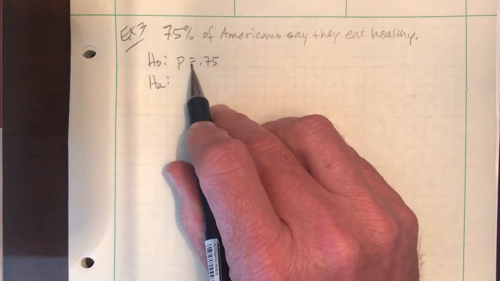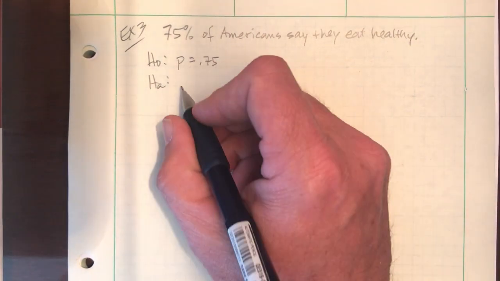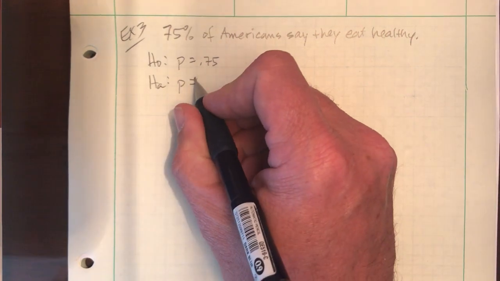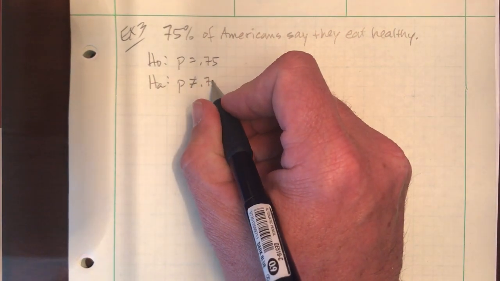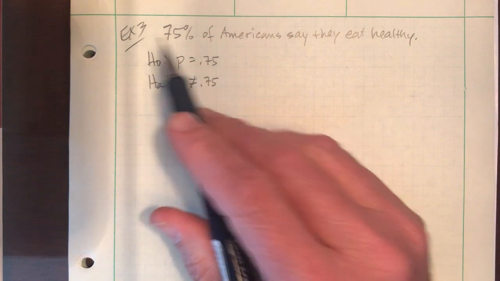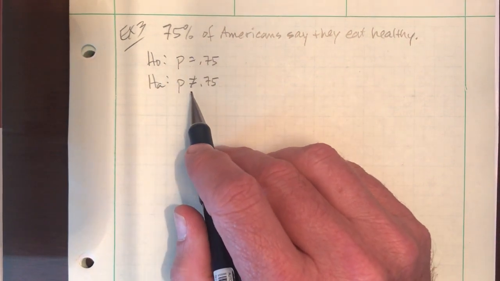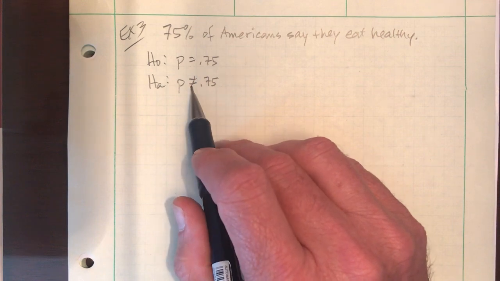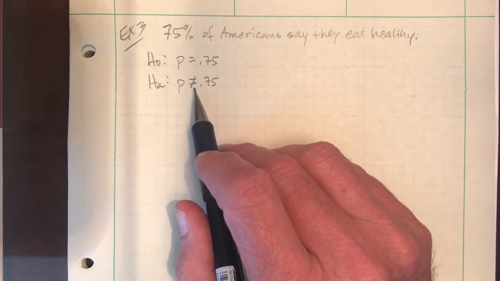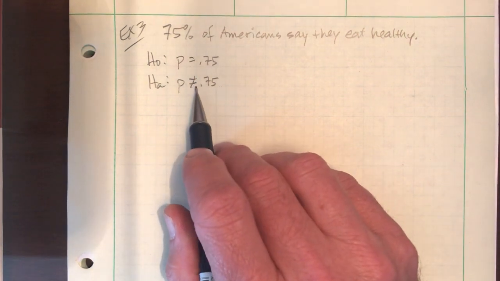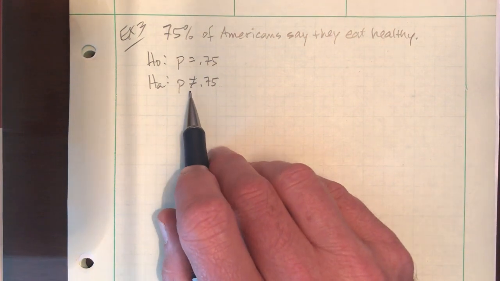So what's the complement of being equal? Is not equal. In our first two examples in the last video, the alternative was just greater than both times. So this is something a little bit different. So we're going to learn how to turn this into a final conclusion.